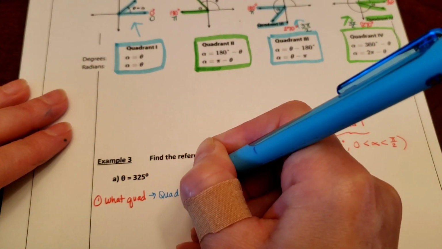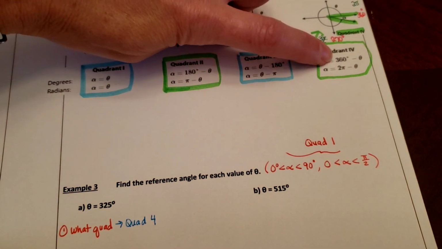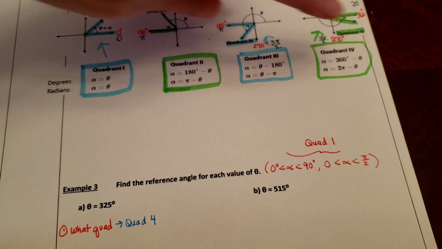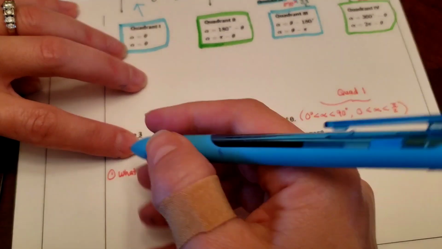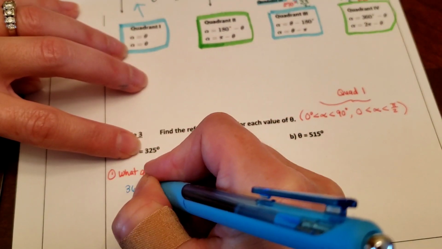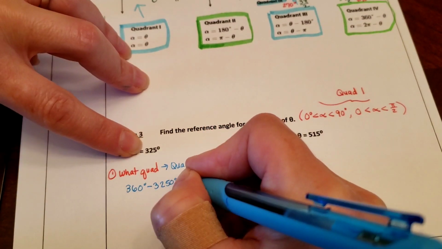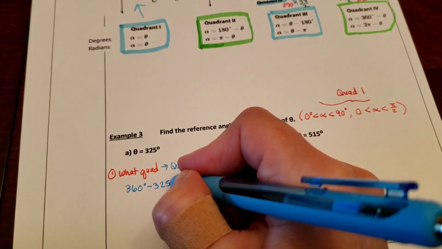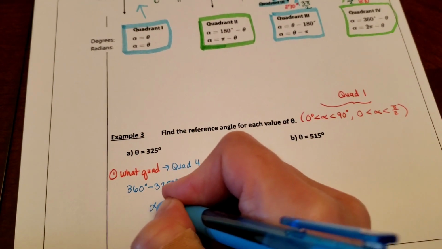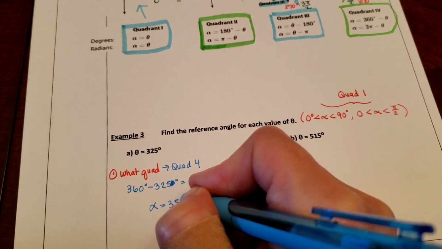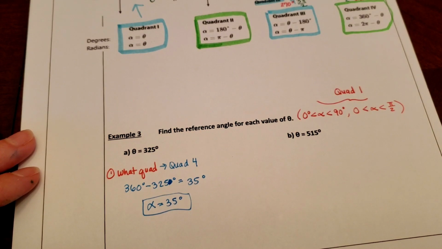And then we would basically follow what the directions say for quadrant 4. So for quadrant 4, it says to take 360 minus theta. So if our theta is 325, we would take 360 minus 325, and that's going to give us 35 degrees. So our alpha is equal to 35 degrees. So that would be our reference angle.